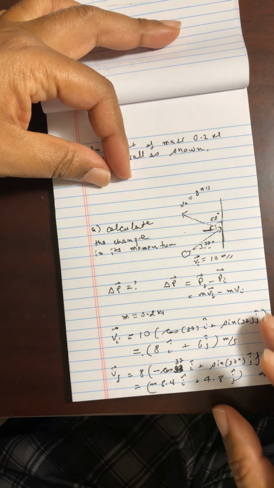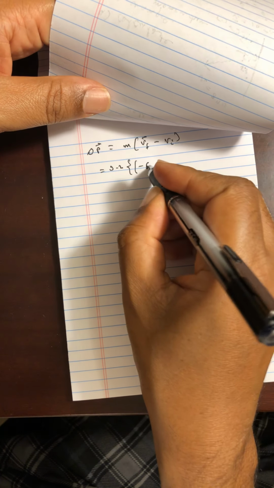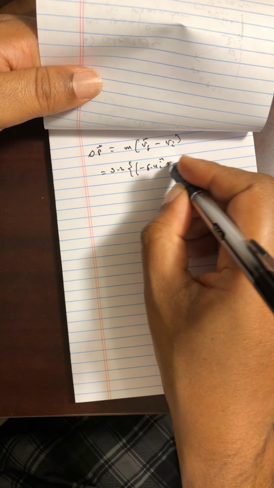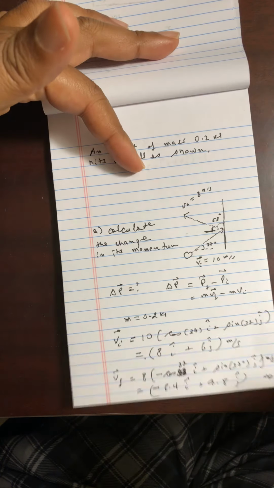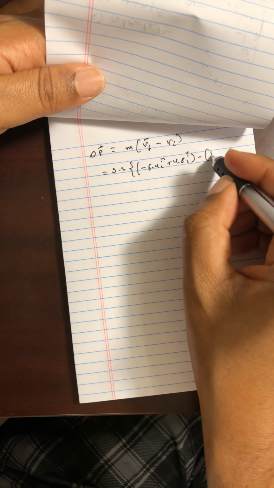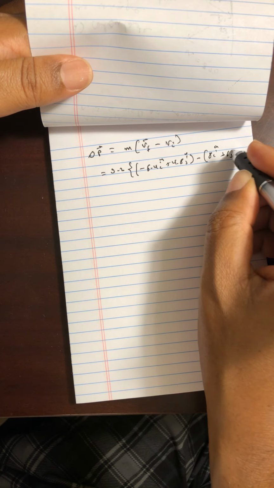VF is this one, negative 6.4 in the I, plus 4.8 in the J, and then we're going to subtract VI. VI is 8 in the I plus 6 in the J.